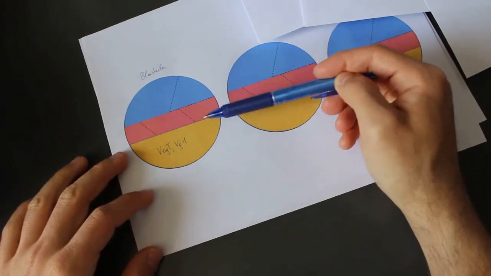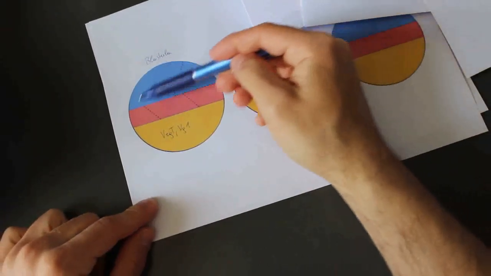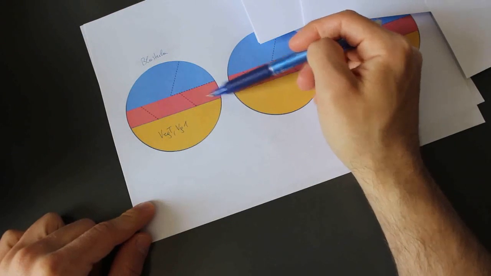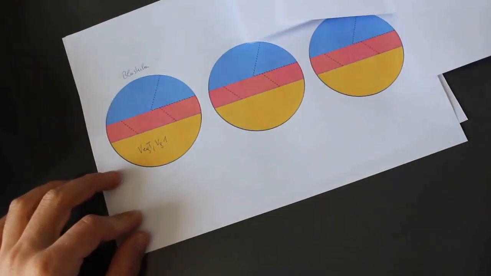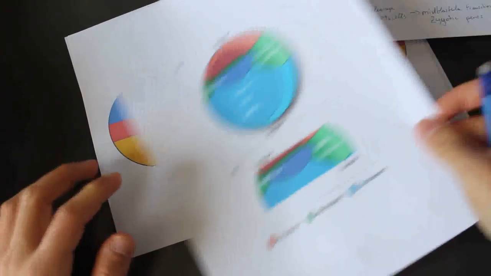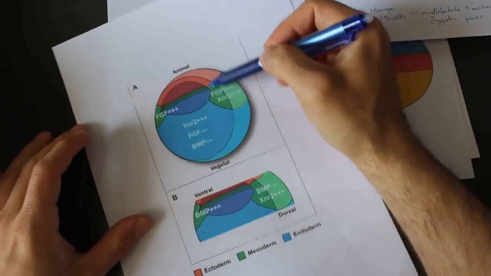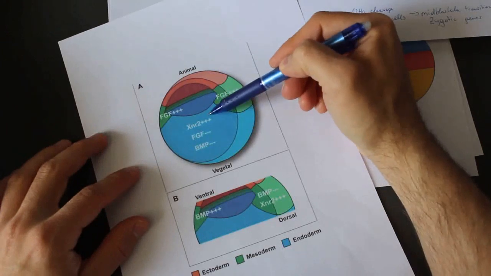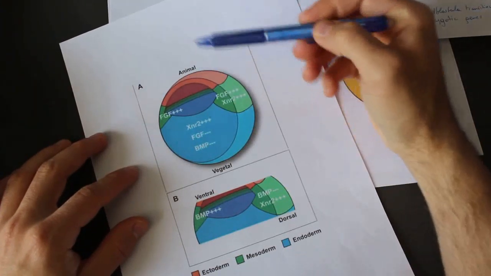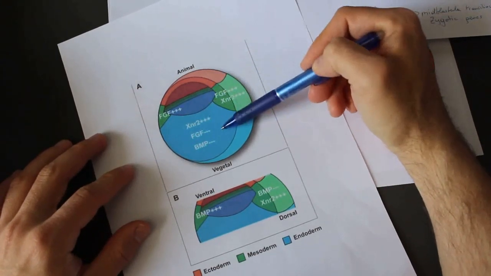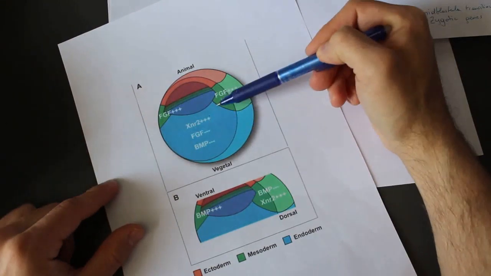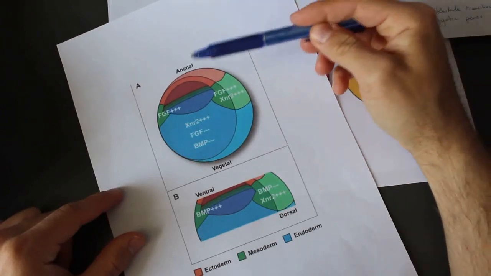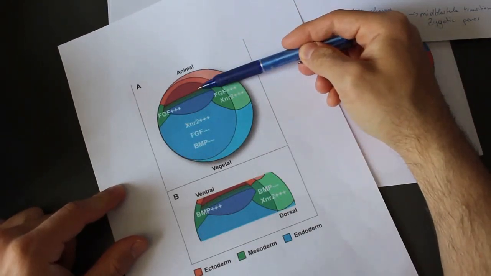That was shown by an experiment where they took such a blastula and cut out the mesoderm. So, getting back to this picture, they cut out this green area and put the animal pole onto the vegetal pole, so the ectoderm on the endoderm. And what happened was the ectoderm got mesoderm, and the ectoderm usually never gets mesoderm.